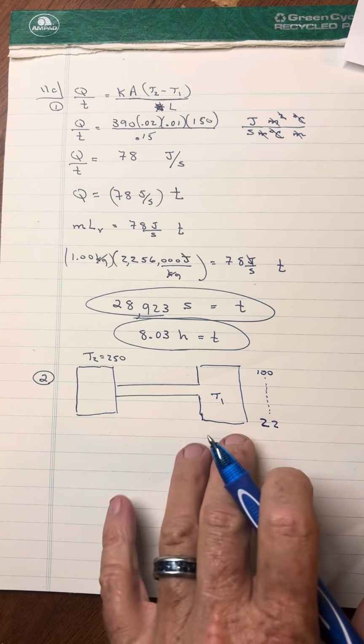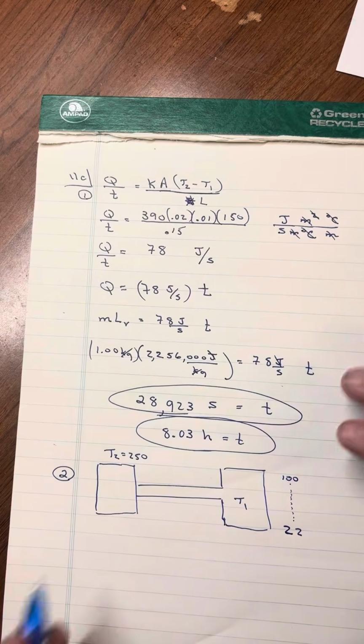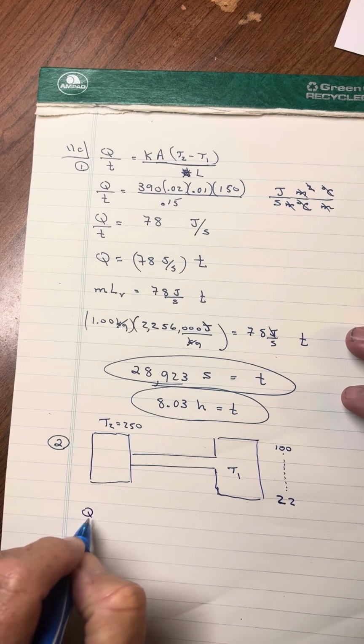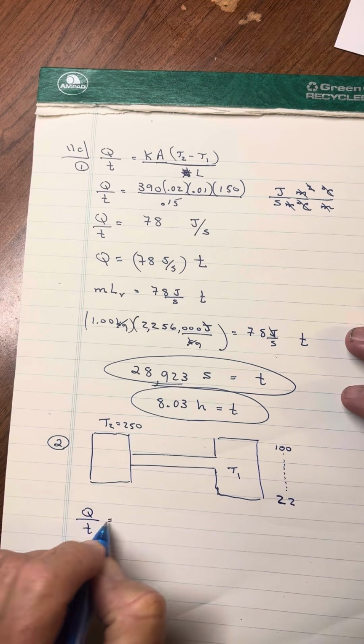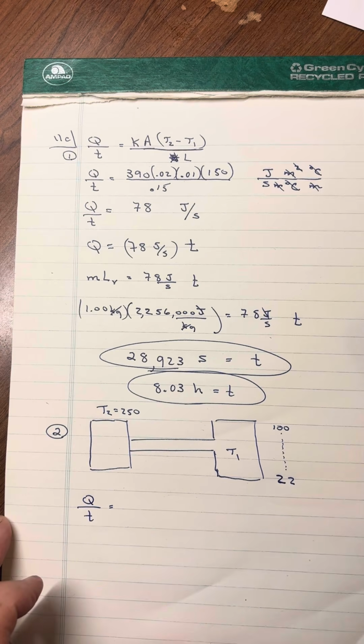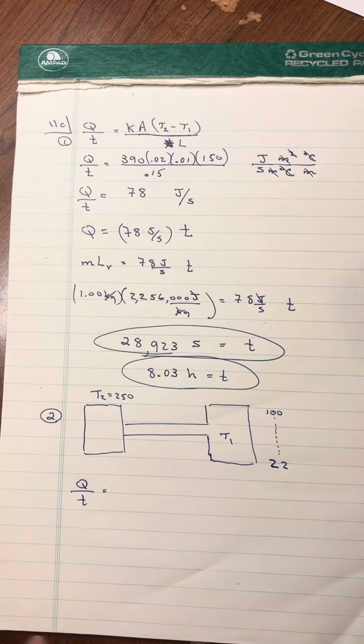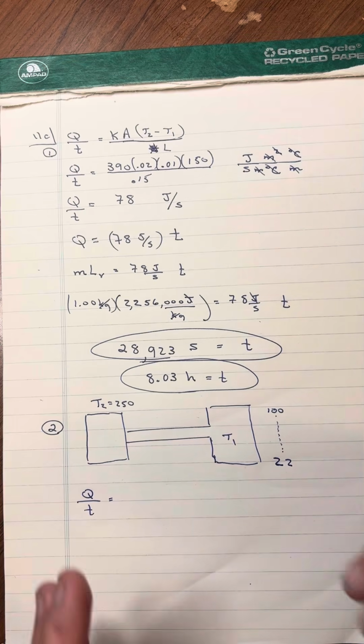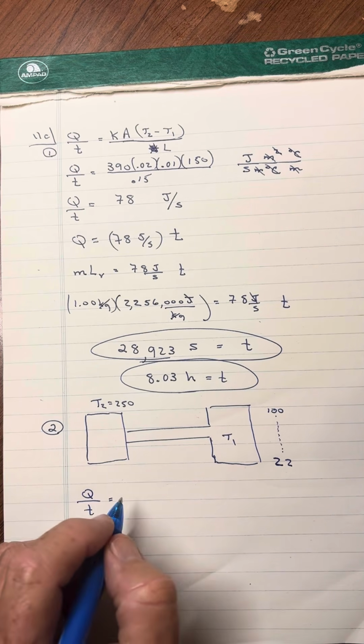And that's what makes it hard, because remember, up here, the rate of flow, so let's call it Q/dt, is the rate at which energy is flowing down the rod.